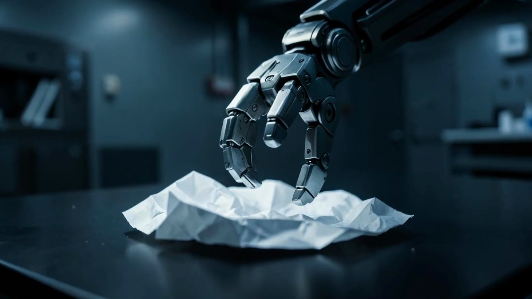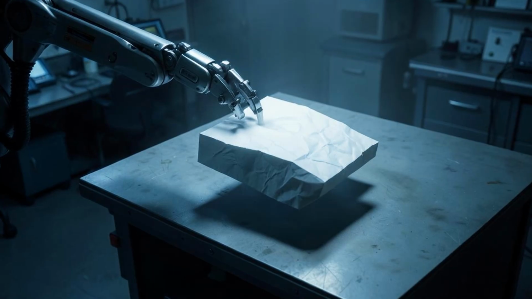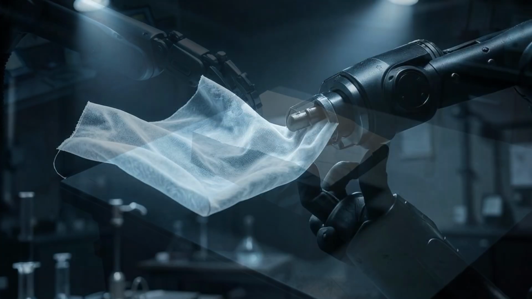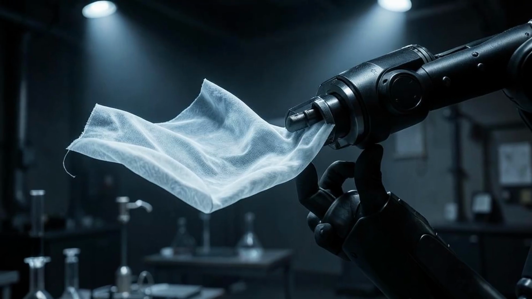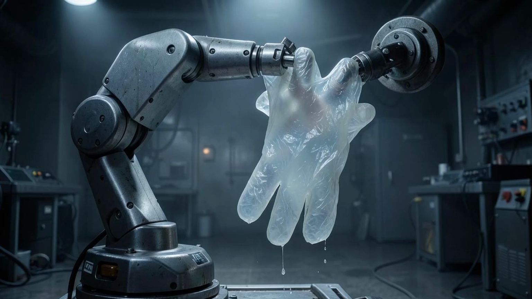Imagine trying to simulate a robot picking up a crumpled piece of paper. If you treat that paper like a rigid block, it will never work. It will either pass through the table or float like a ghost. This is the fundamental failure of rigid body physics when applied to soft or deformable objects.